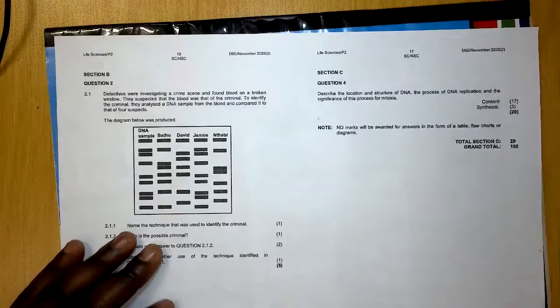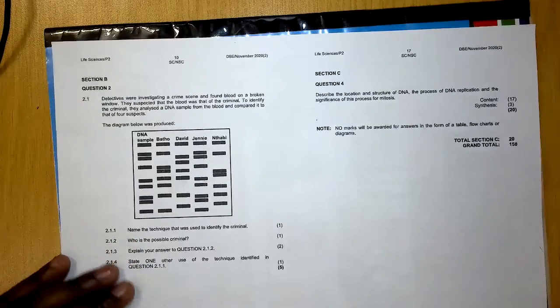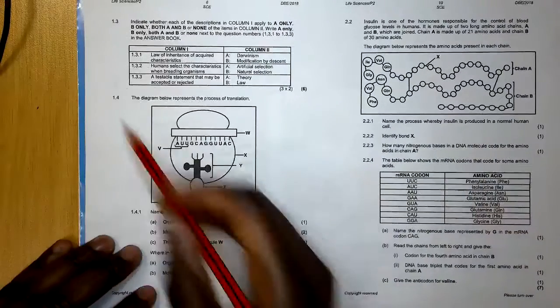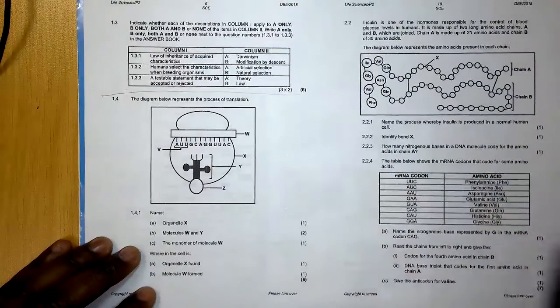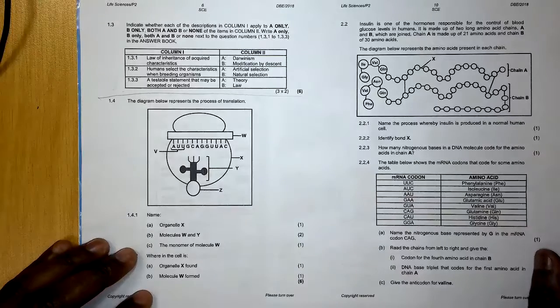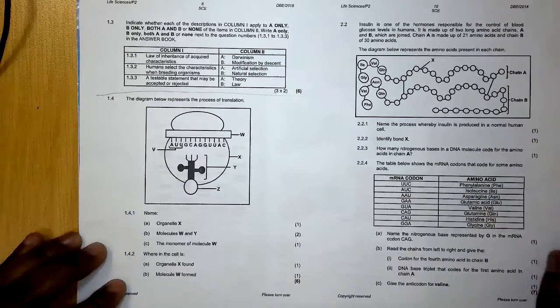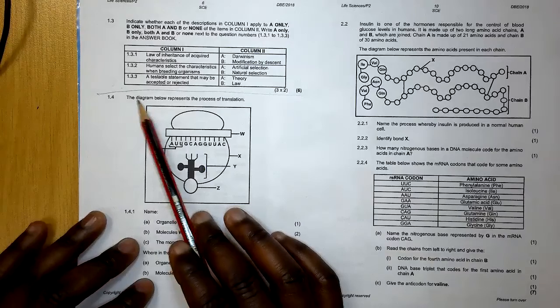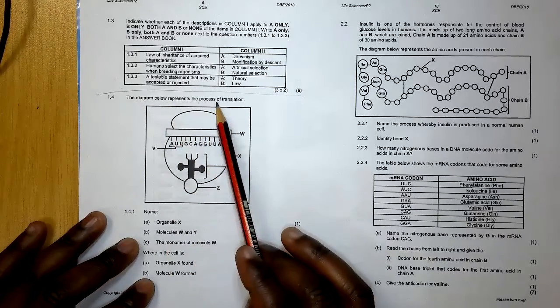So let's try to check if we can have maybe one question to look into. All right. Now let's have question 1.4. This is June 2018. So as we can see here, the diagram below represents the process of translation.